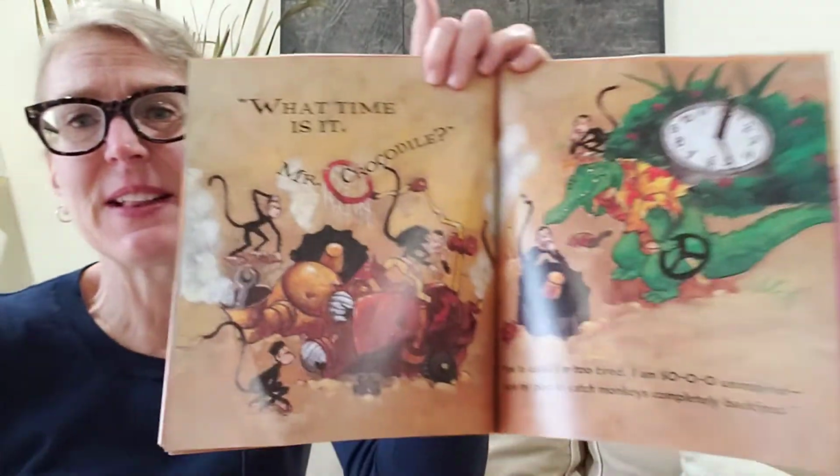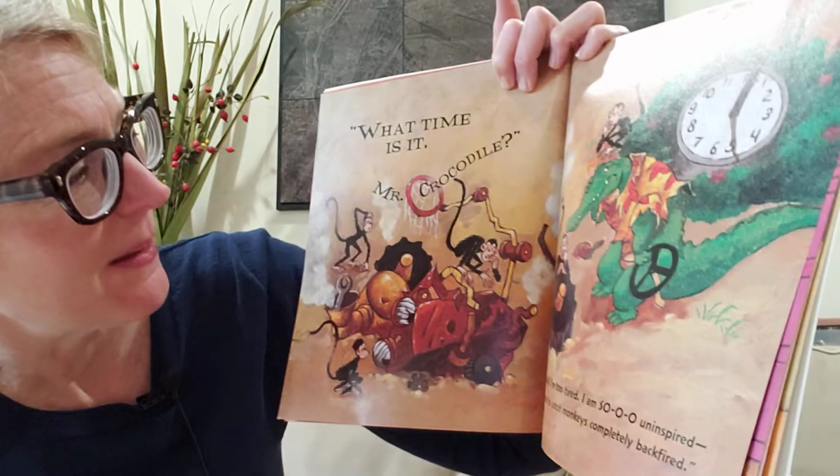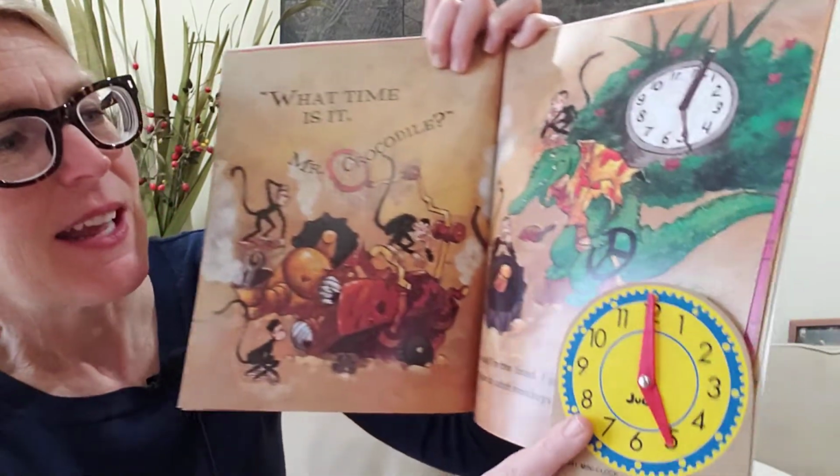He's trying to catch all the monkeys at 4 o'clock. Good job. What time is it, Mr. Crocodile? Time to cook? I'm too tired. I am so uninspired because my plan to catch the monkeys completely backfired. That means it didn't work, right? Look at that. The monkeys didn't get caught. And what time is it?